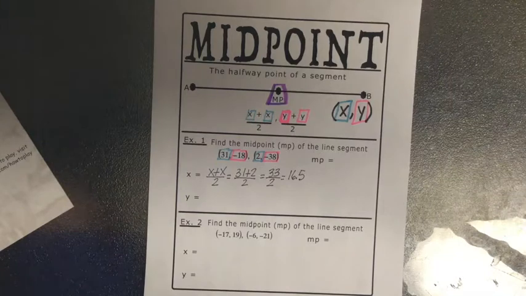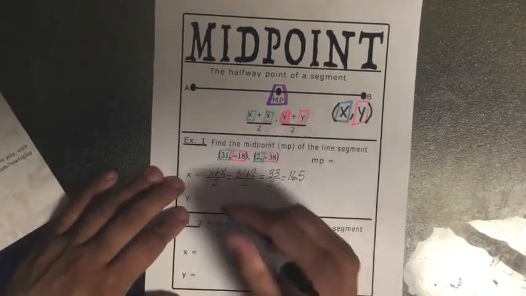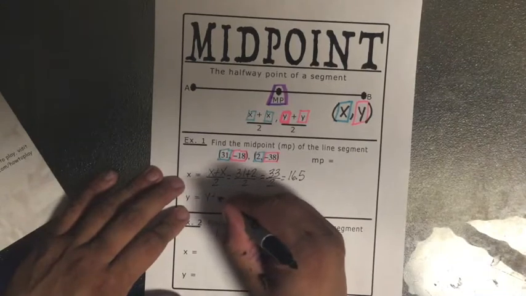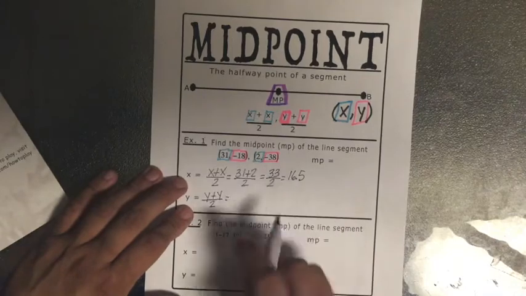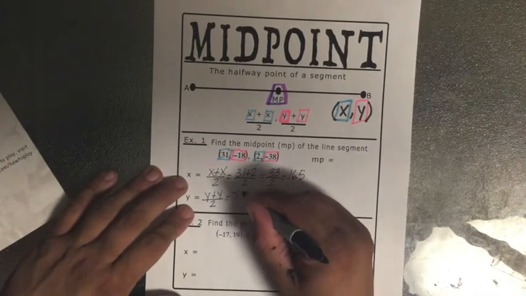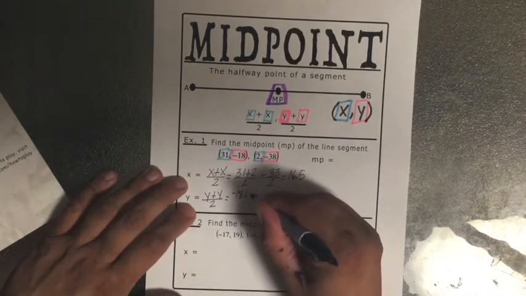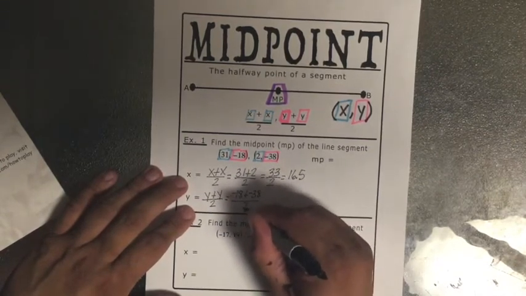Right, next we're going to find our y. Y plus y, pink plus pink. Y plus y divided by 2. Our 2 y's are negative 18 and negative 38. So I'm going to say negative 18 plus negative 38 divided by 2. Can't forget that.